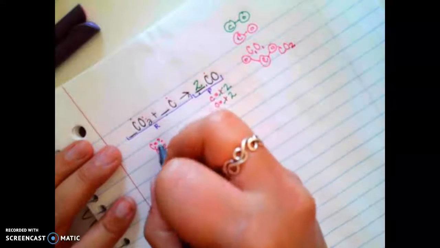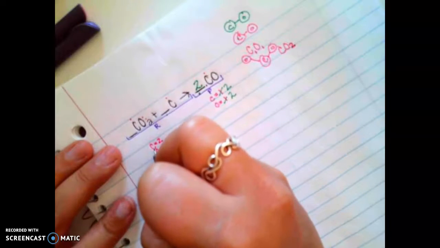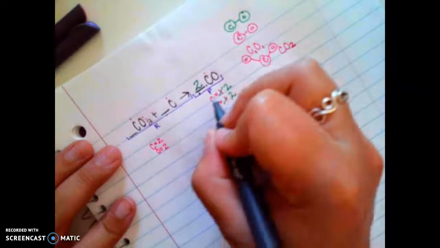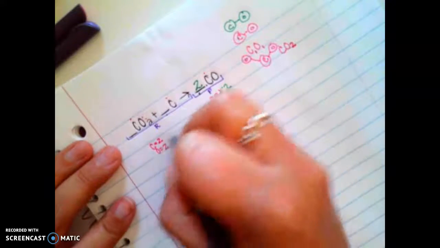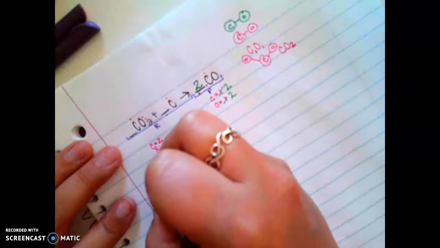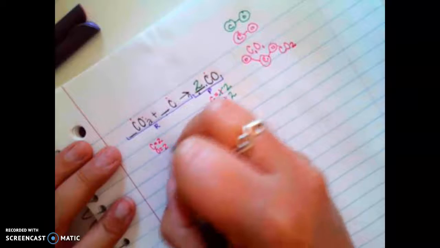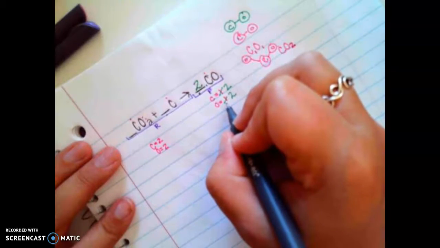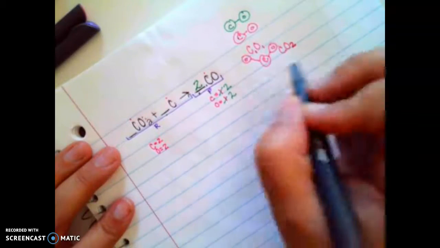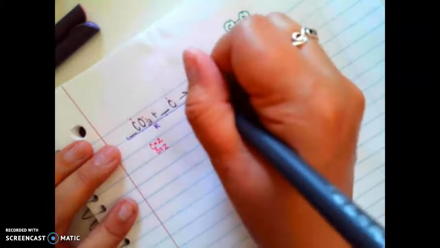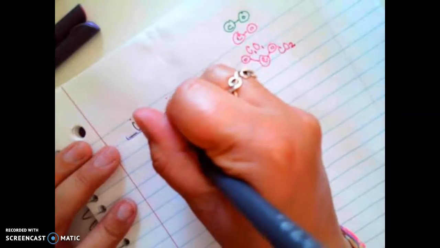Now, my question for you is, does my number of carbons on my reactants match my number of carbons on my products? The answer is yes, we have 2 on each. Do my number of oxygens on my reactant side match my number of oxygens on my product side? The answer is yes, I've got 2. So now, with the coefficient of 2 there, this is balanced.